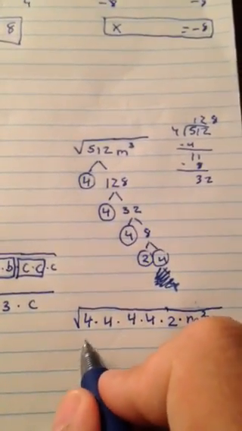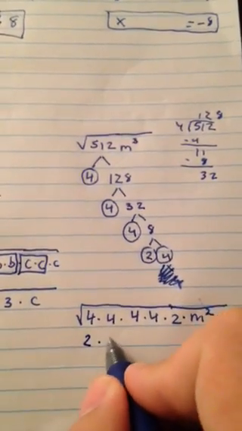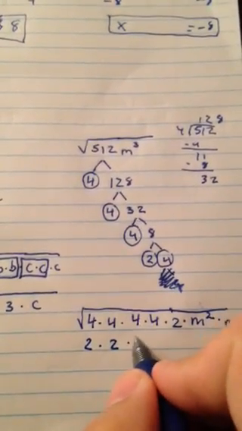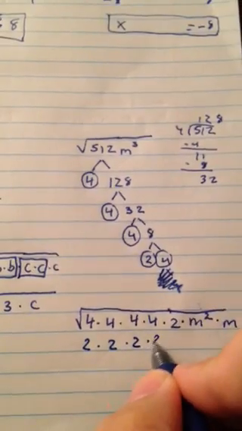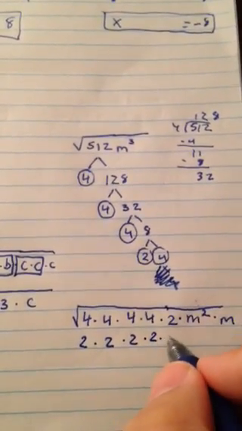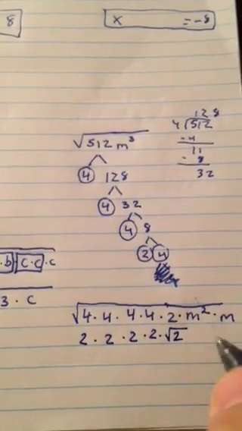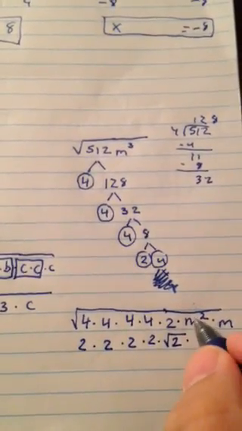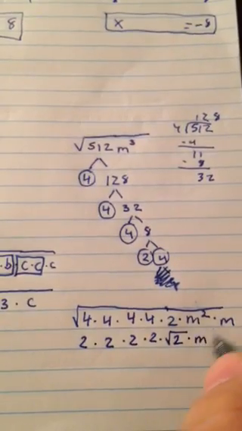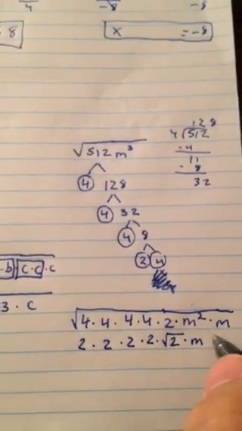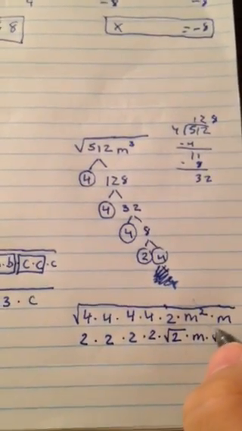So I know the square root of 4 is 2, four times over. The square root of 2 doesn't exist in a rational form, so we're just going to leave it under the radical. The square root of m squared is m, and the square root of m we don't know because it doesn't have a buddy.